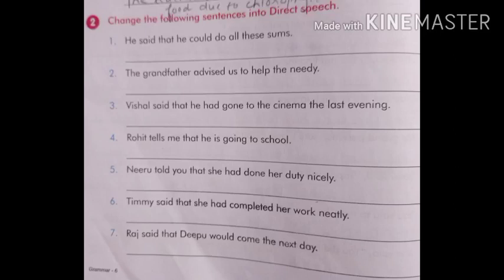So in this, you can see that there is an exercise which is based on indirect and direct speeches. So in the second part, what you have to do is change the indirect speeches into direct speeches. ठीक है, तो इसमें आपको इनडायरेक्ट स्पीच को डायरेक्ट स्पीच में चेंज करना है आपका, so that there are some rules which we have already discussed. So on that basis you have to change the indirect speeches into direct speech.